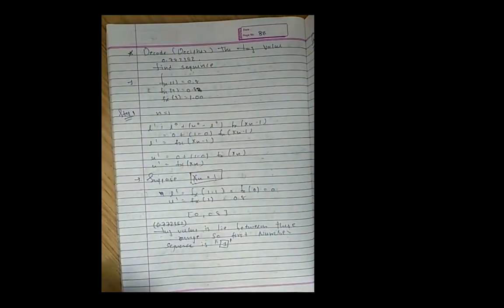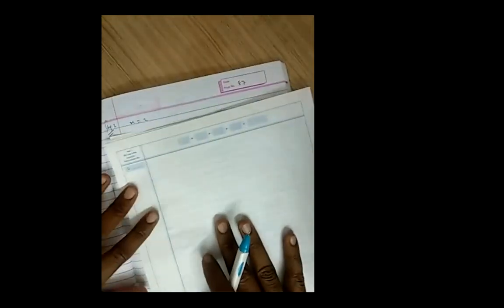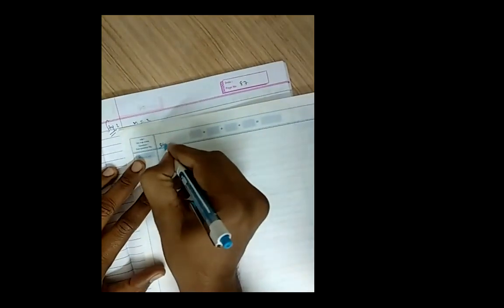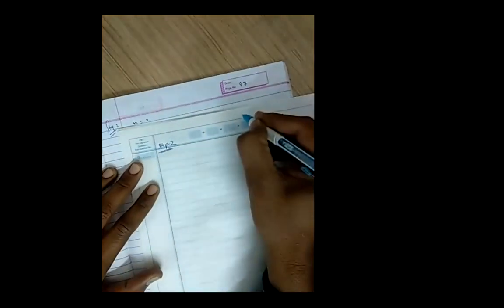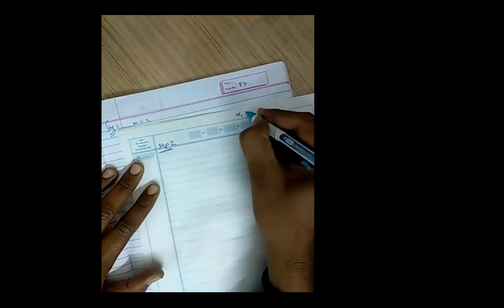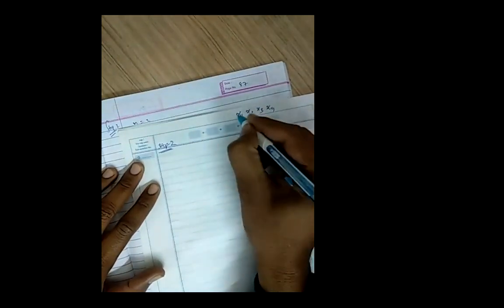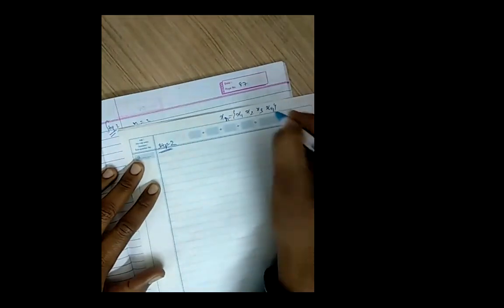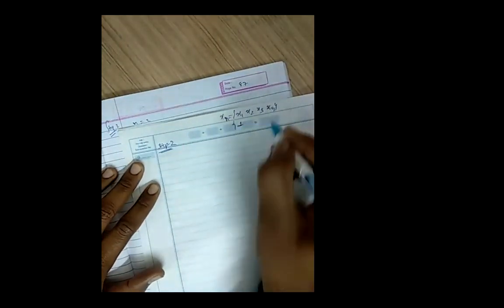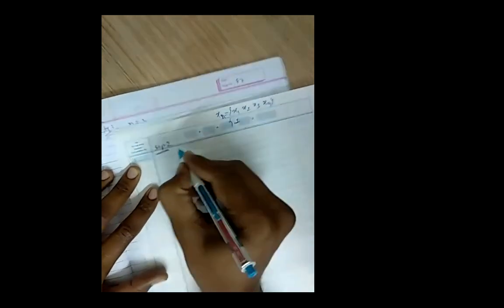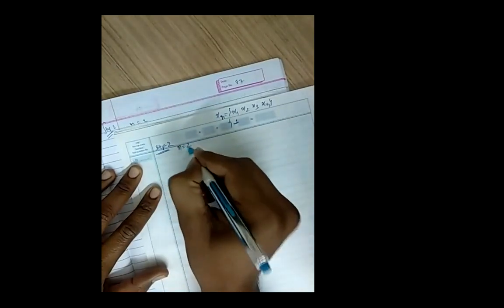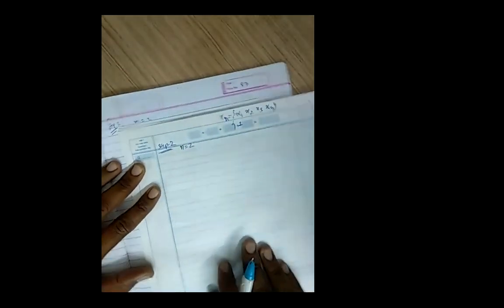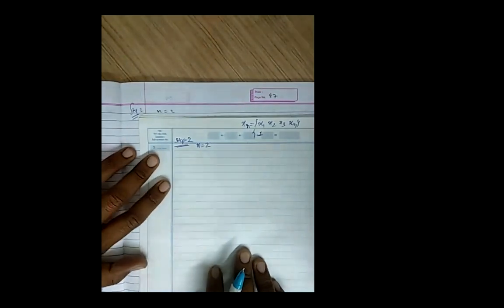Okay, moving to the next step, that is my step 2. In step 2, till now I have figured out x1, x2, x3 and x4, that is my xn, and my first decode is done. Now x2, that is again the symbol n, we will figure out for the value n equal to 2.